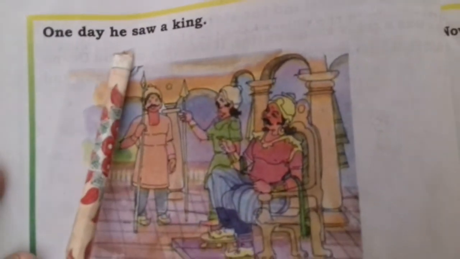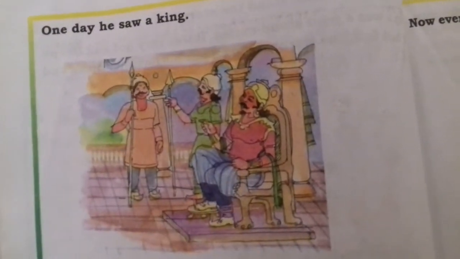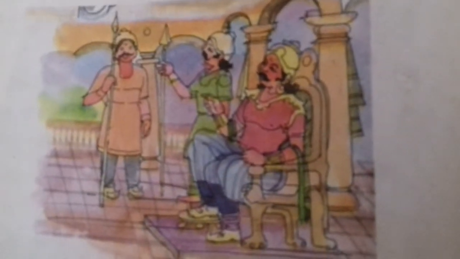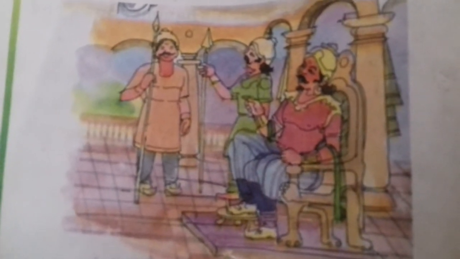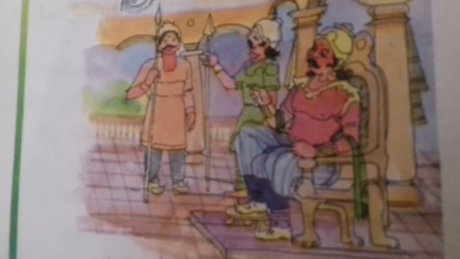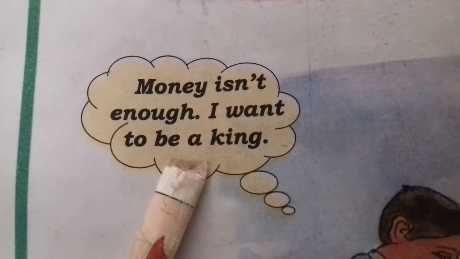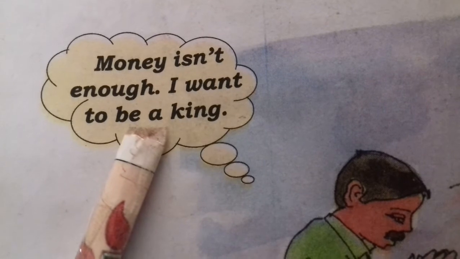One day he saw a king. So one day Deepu saw a king. Okay? And what did he do? The moment he saw a king, now from a woodcutter he became rich. Now the moment he saw a king, he thought, money isn't enough. In his mind he is thinking, money isn't enough. I want to be a king. Because along with money, I want power too. King is very powerful. Everybody will listen to the king. So I want power too.